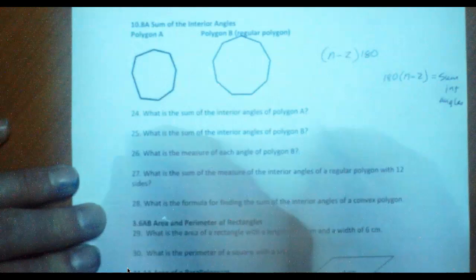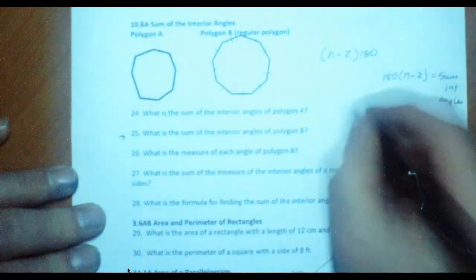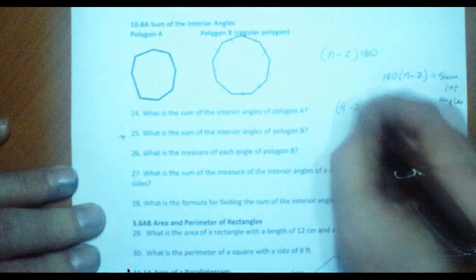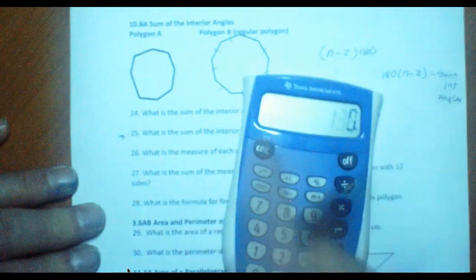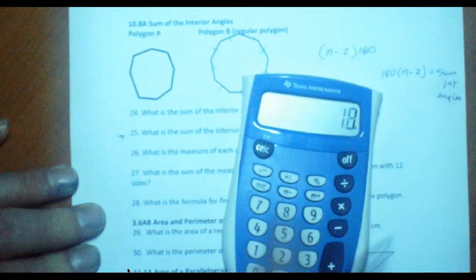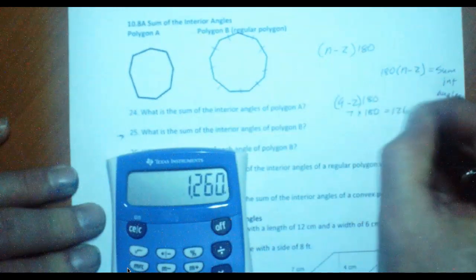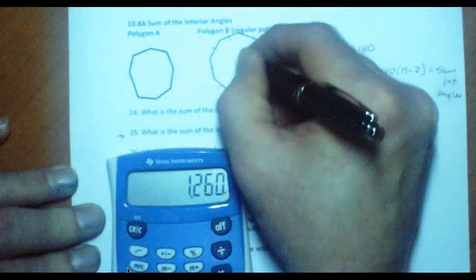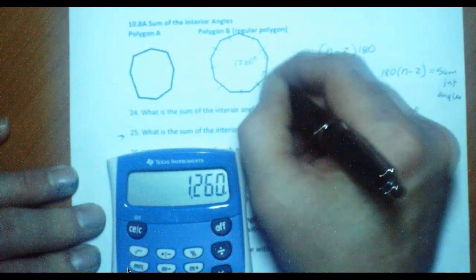So let's just start with this one here, polygon B, which is actually question 25. So we count up the sides: 1, 2, 3, 4, 5, 6, 7, 8, 9. So there's 9 sides minus 2 times 180. So 9 minus 2 is 7 times 180. So 7 times 180 is 1260. So this is 1260 degrees. So the interior angles equal 1260 degrees. All of these little angles put together.